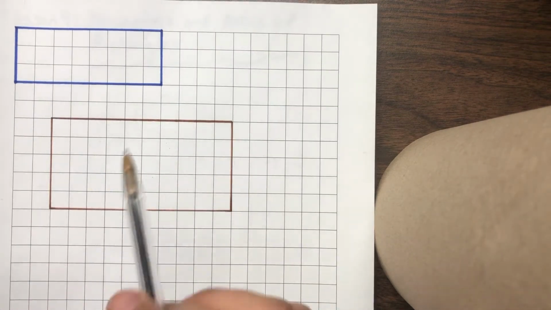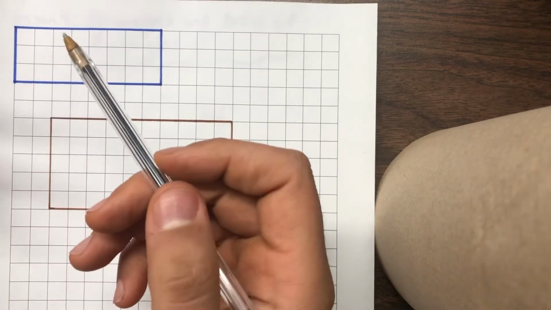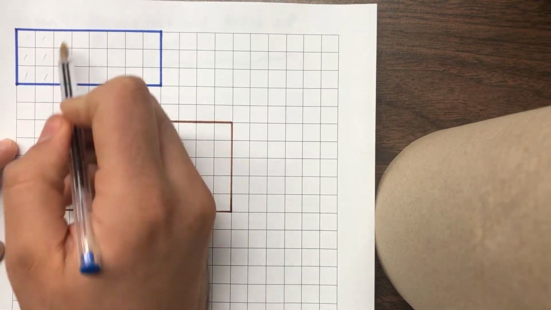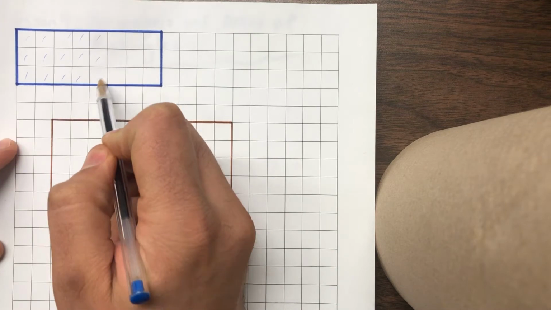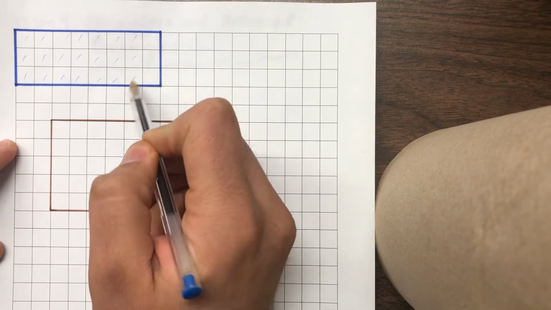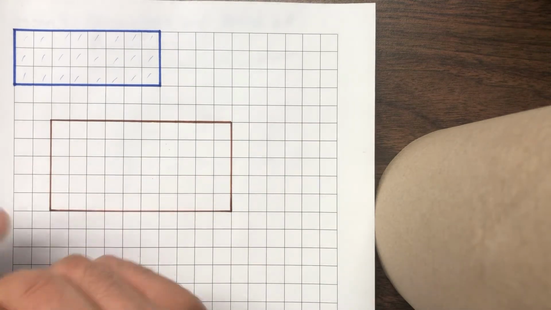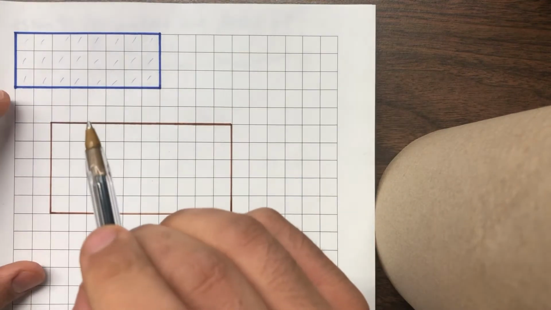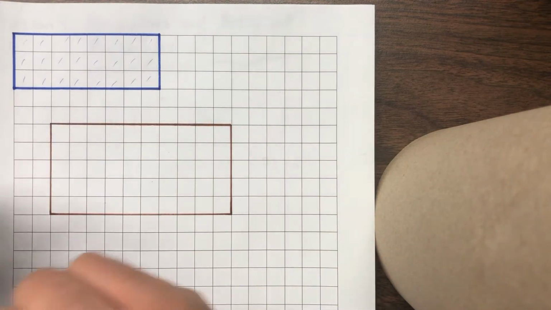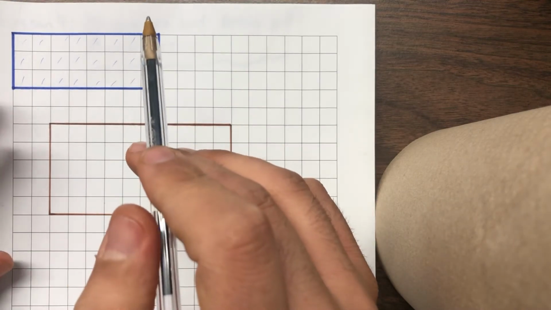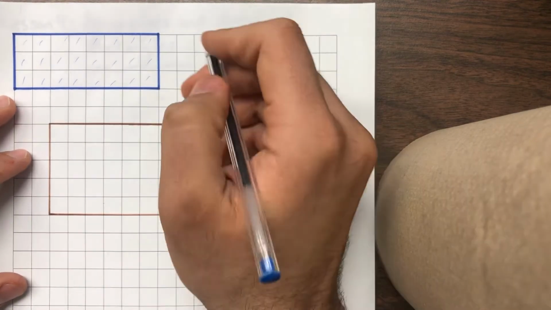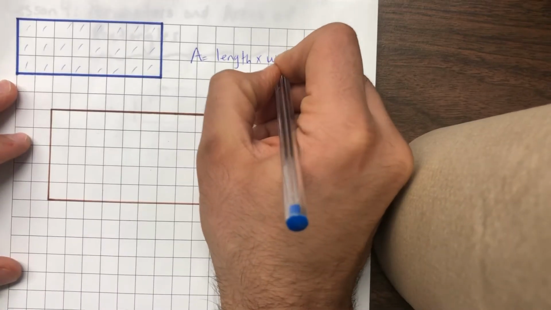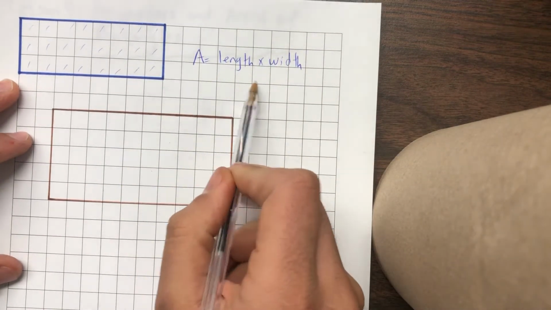So grade 1, grade 2, when we ask you to find the area, what you would do is slowly count each square. You'd say 1, 2, 3, and so on up to 24. So you'd say the area is 24 squares. But grade 5, of course, we're not going to be following that strategy. We will be using the multiplication strategy, or the strategy using the formula that area is equal to length times width.